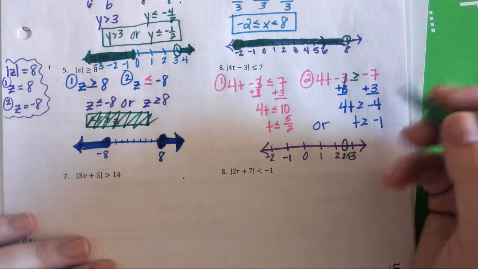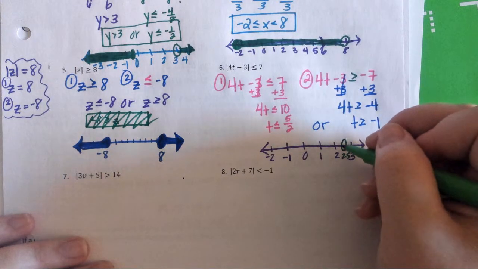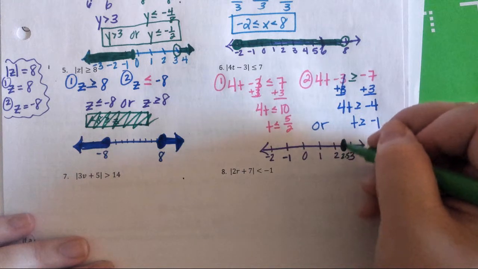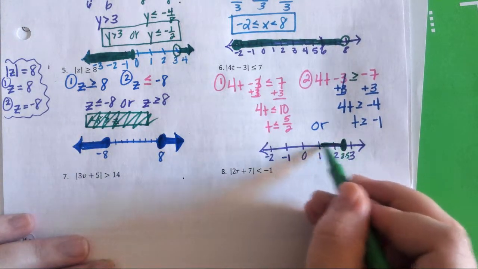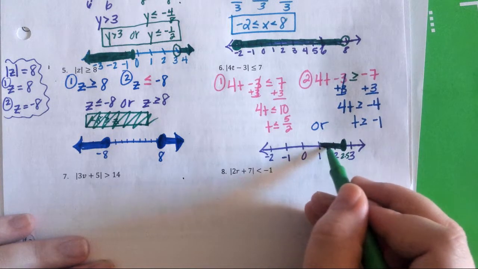Do I fill in that circle or no? Yes, because it's got that equal to. Then which way do I shade? Okay, I'm going to shade just a little bit to the left, and then I'm going to stop, because I don't really know what's going to go on with the other one.